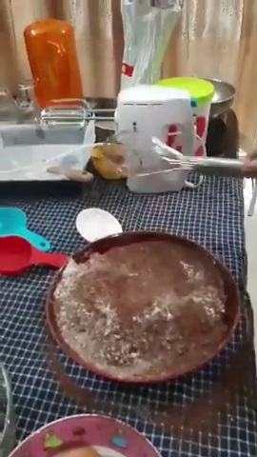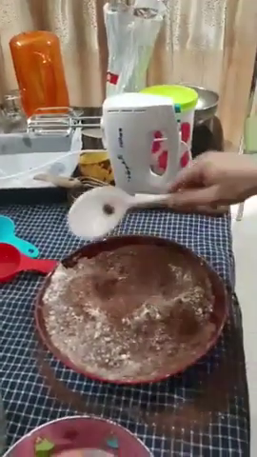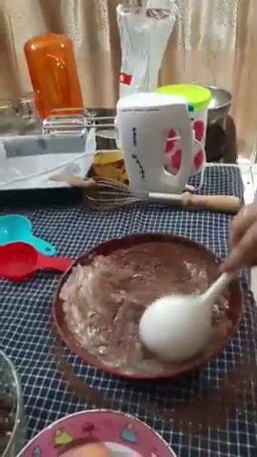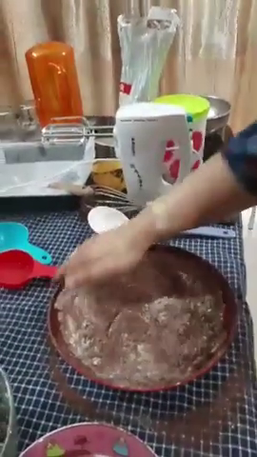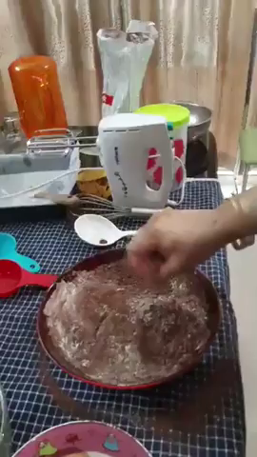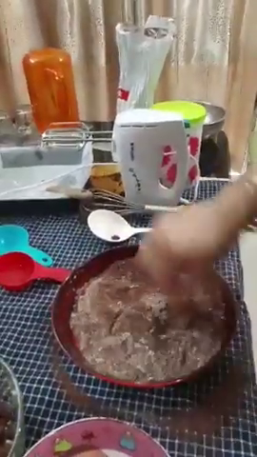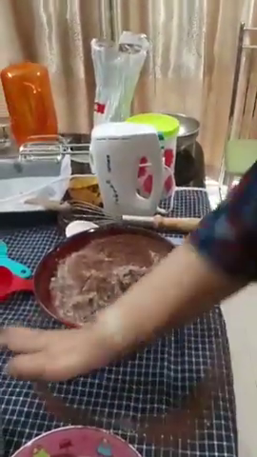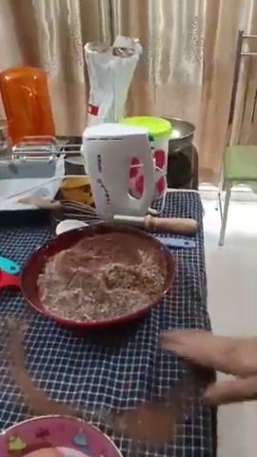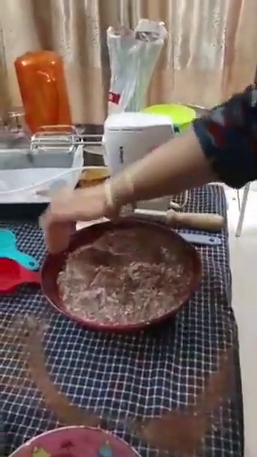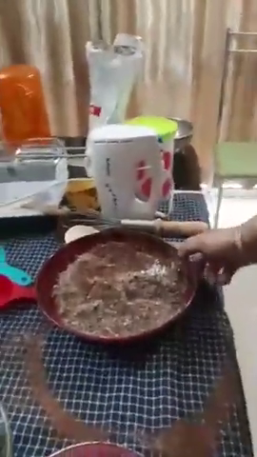I am lucky to have Redman's cocoa powder. If you want, you can use the one that is found locally, like Cadbury or Hershey's, but never Heiko. If you use Heiko, you will never get a good quality brownie. So don't use Heiko.